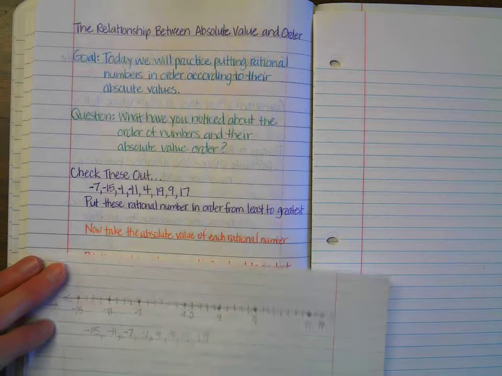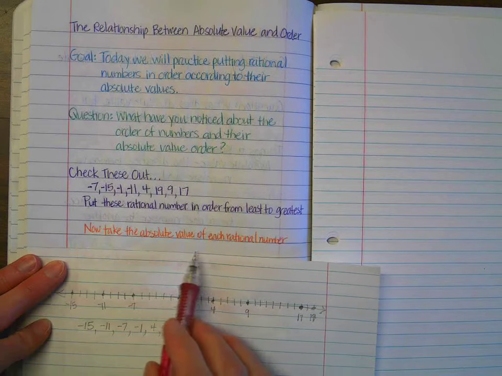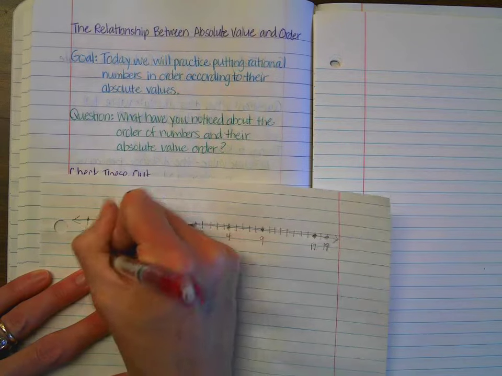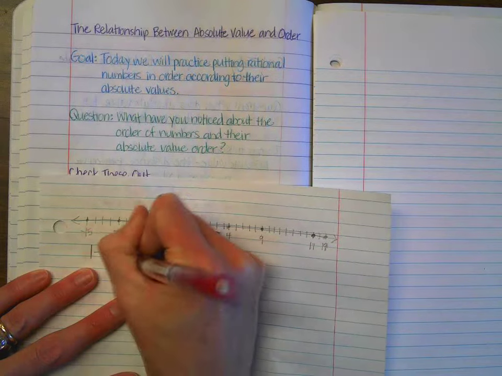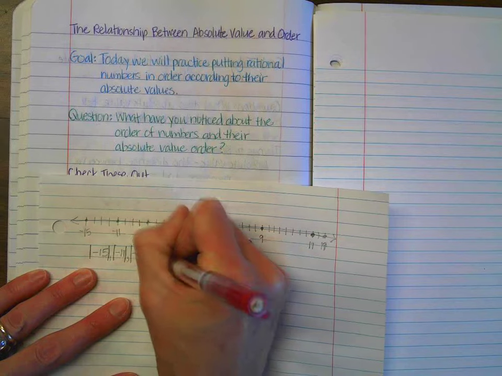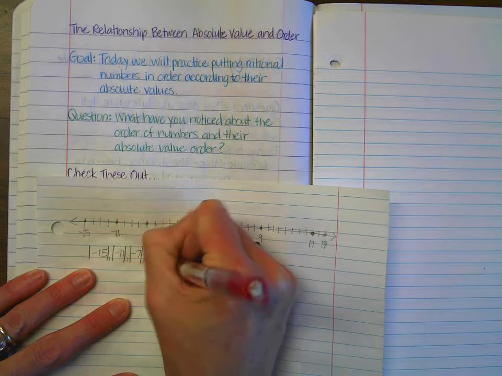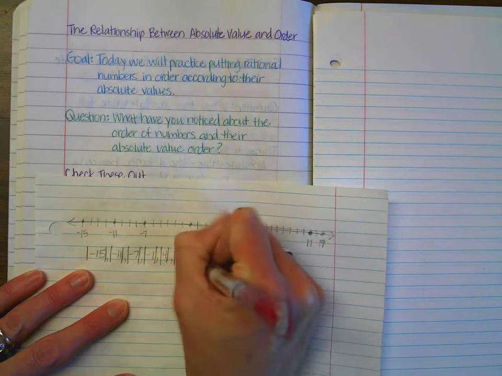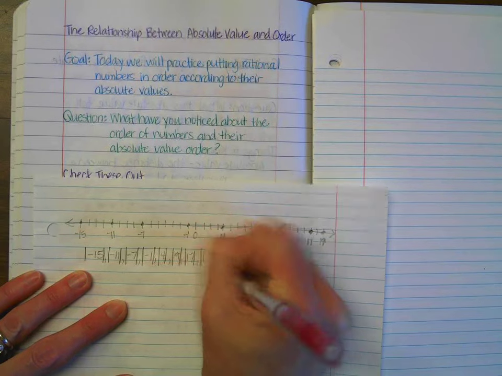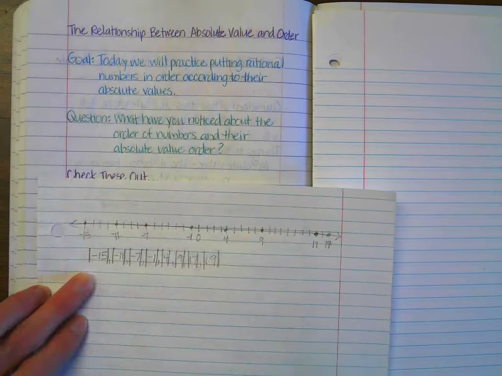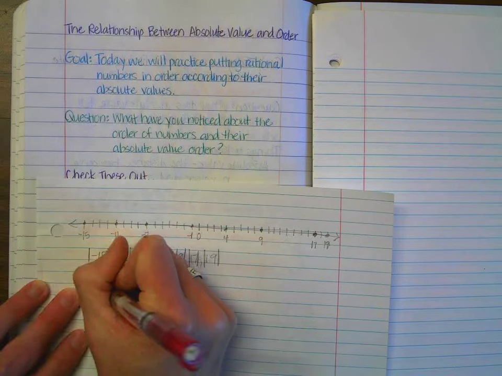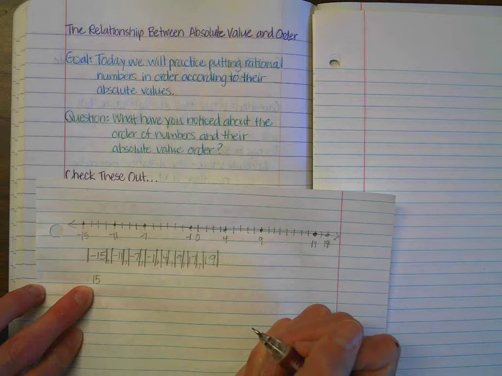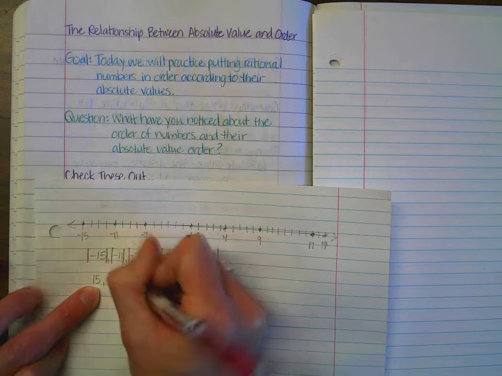Next step says, now take the absolute value of each rational number. So I'm going to take the absolute value of this, the absolute value of this, and so on for each number. Okay. So the absolute value of -15 is 15 because it's 15 hops to the left of 0.